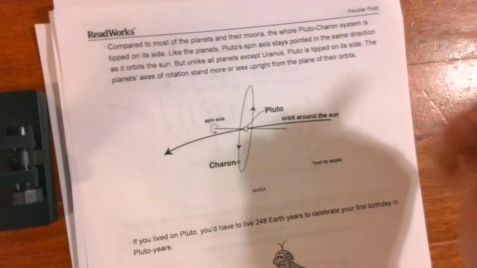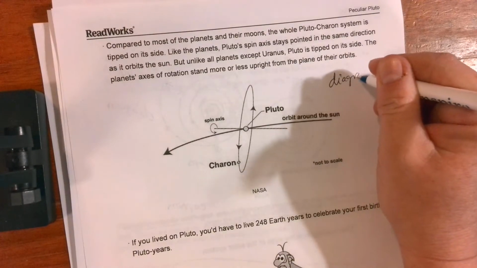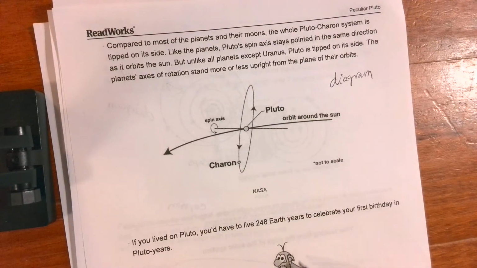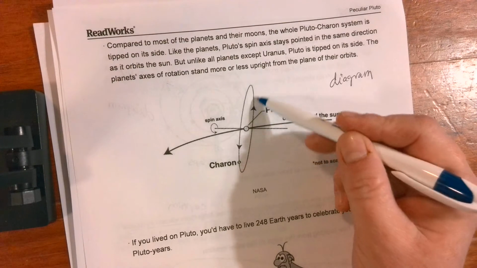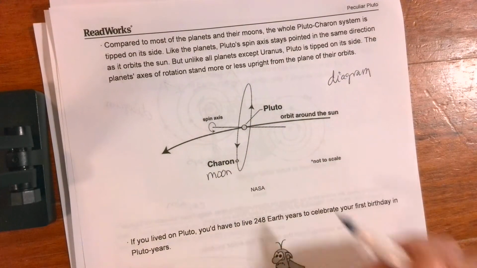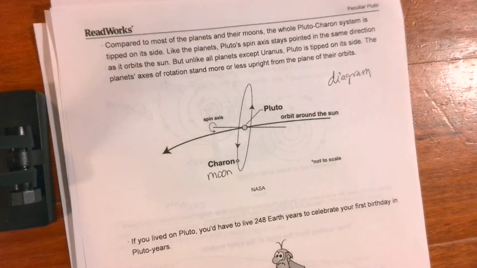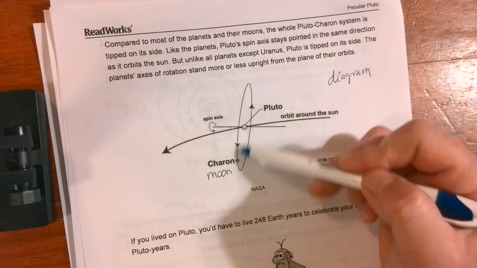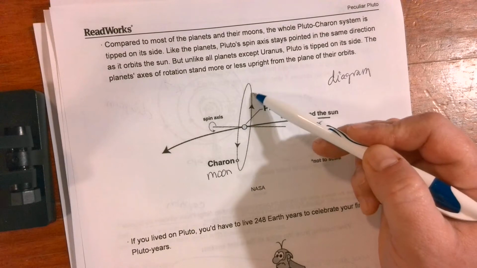We have another diagram. And it says Pluto, and it shows its orbit, and Charon, which must be its moon. And here's Pluto's orbit, and here's Charon's orbit.